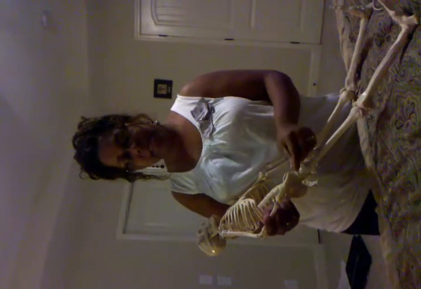And on our phalanges, we have our distal phalanges, our middle phalanges, and then we have our proximal phalanges.